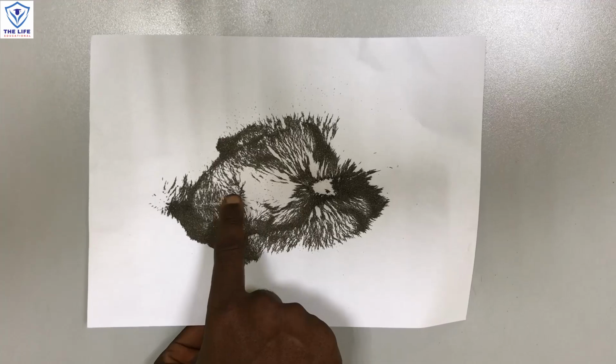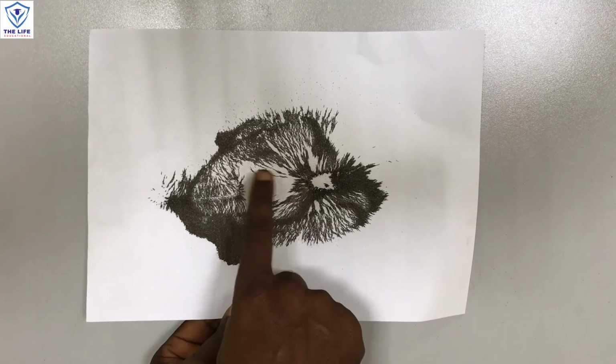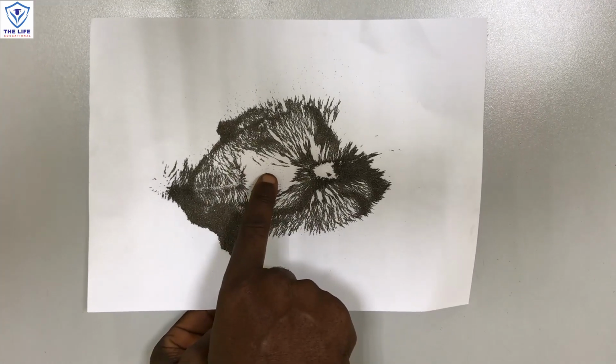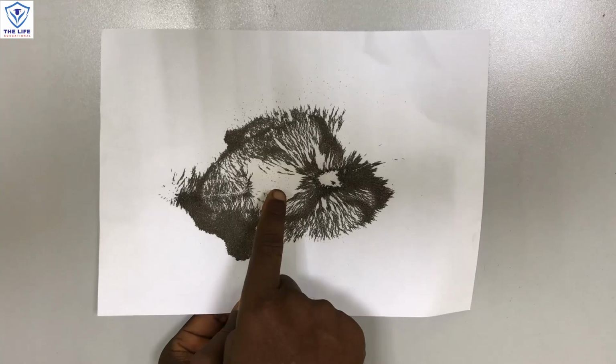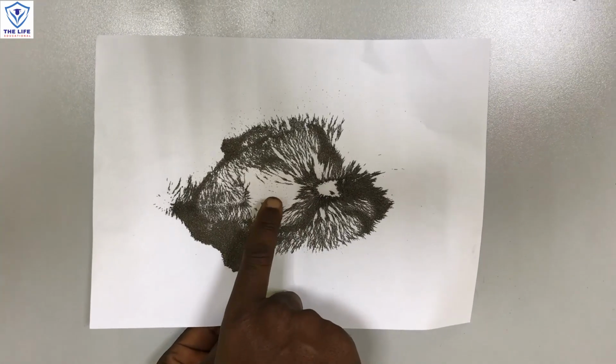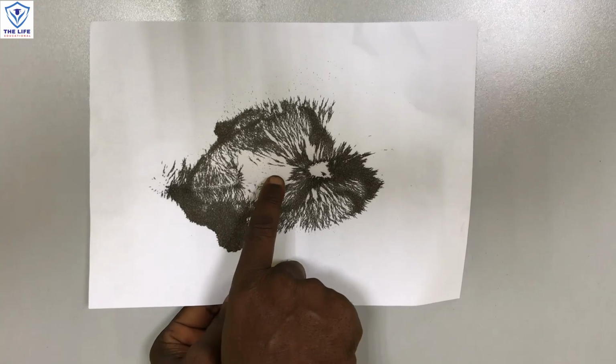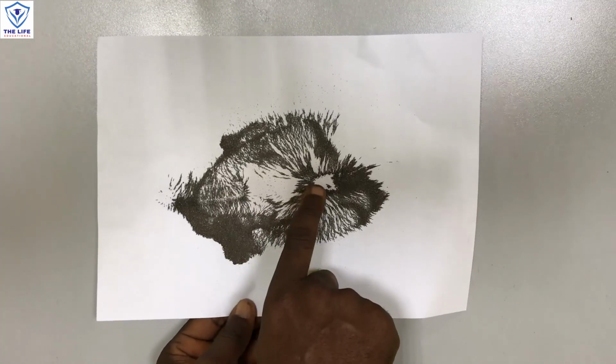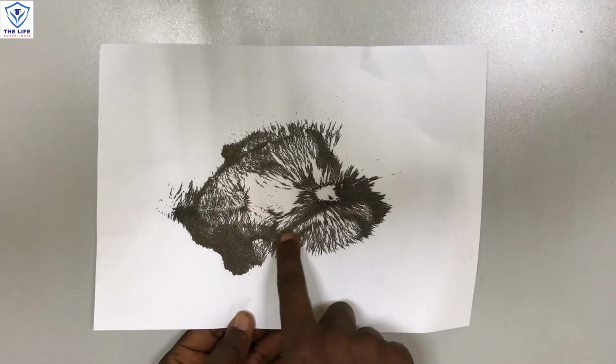That's why we don't have iron filings in between here. When I was talking the other time, I talked about the neutral point. The point where the magnetic field is zero is called the neutral point, and that will happen between like poles, and that's what you can see here.